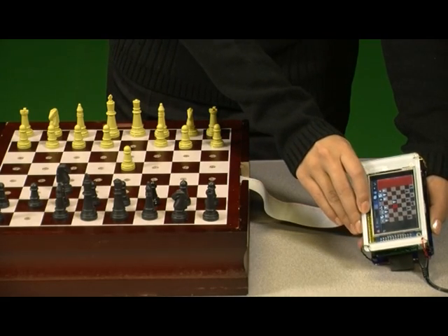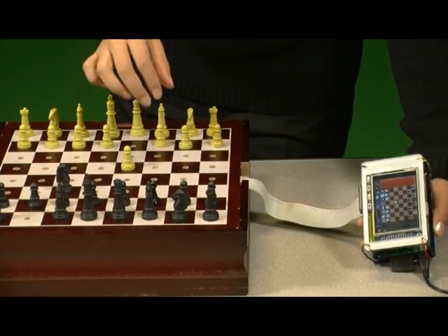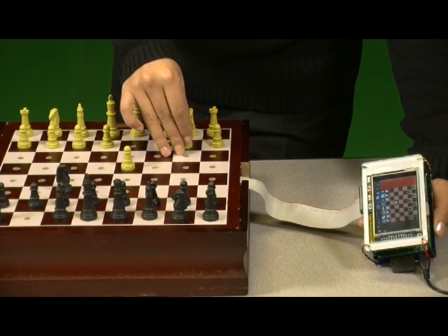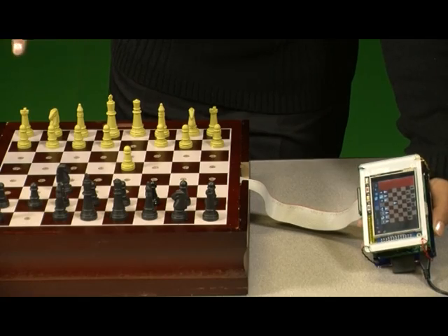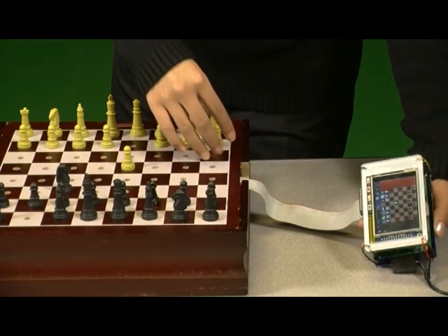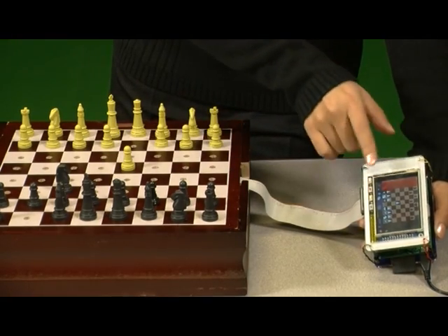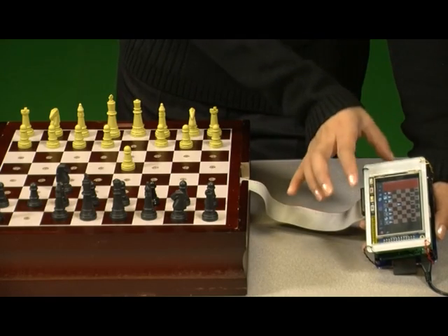If you press this button, make sure that all the light sensors that lie in the middle of the squares are completely covered, otherwise an error or an apparent error could come up.